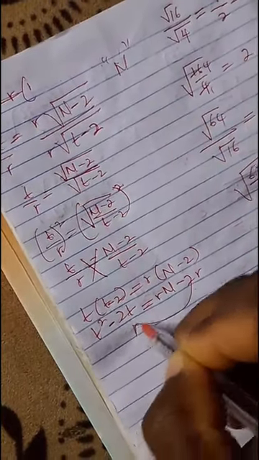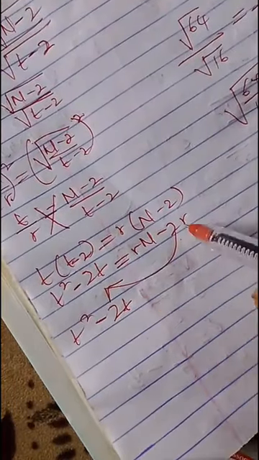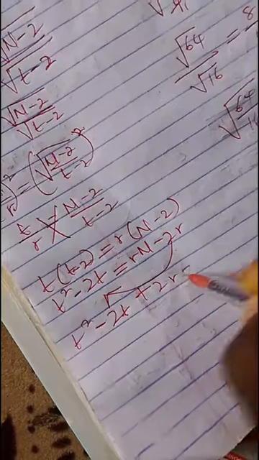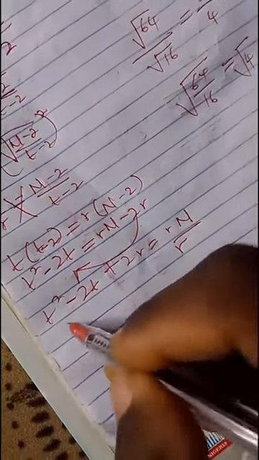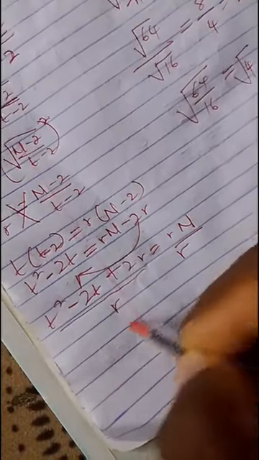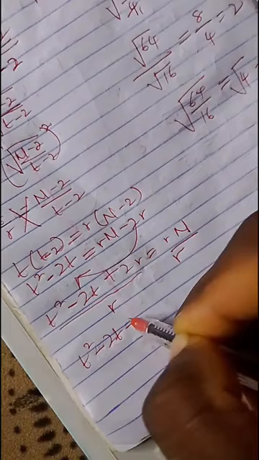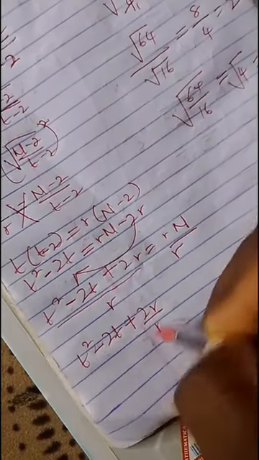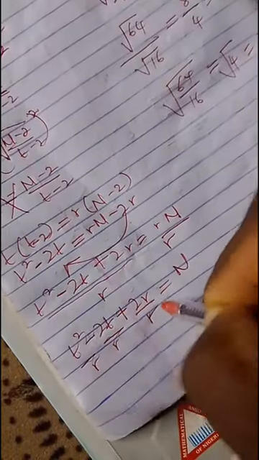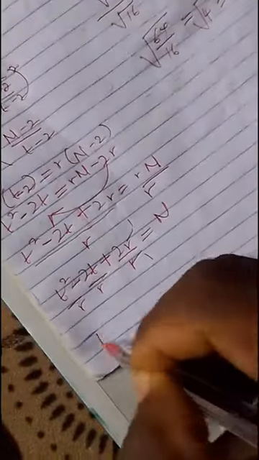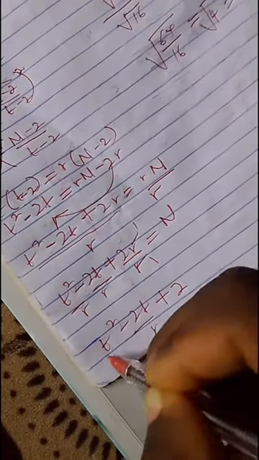We're making N the subject. So take this one to this side. This will give us T square minus 2T plus 2R equal to RN. We're making N the subject, so we divide by what's close to N. What's close to N here? R. So we divide both sides by R, and this will give us T square minus 2T plus 2R, divide by R, divide by R, divide by R. So this is what N will give us. R here 1, R here 1. So it's going to give us N equal to T square minus 2T plus 2R over R.